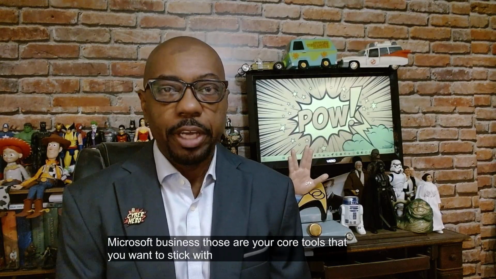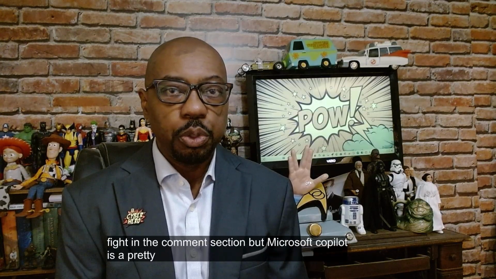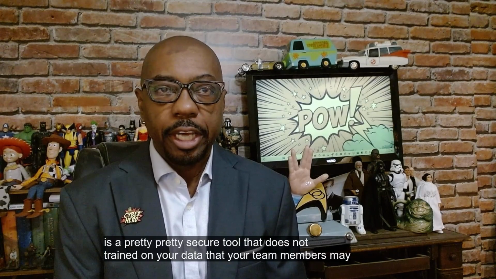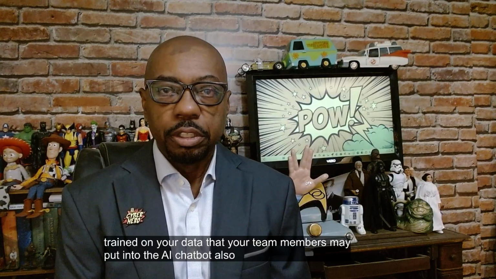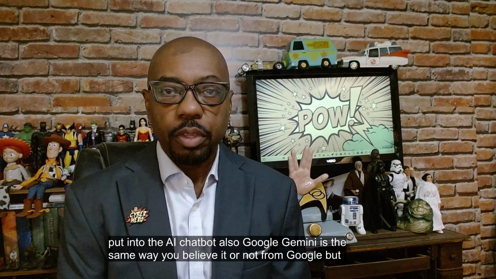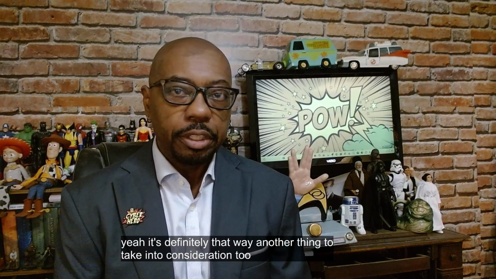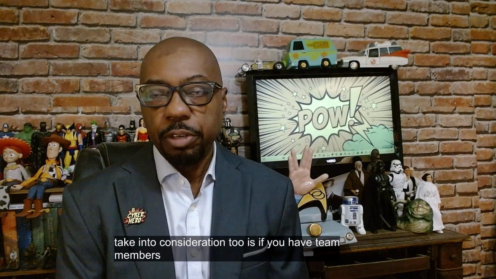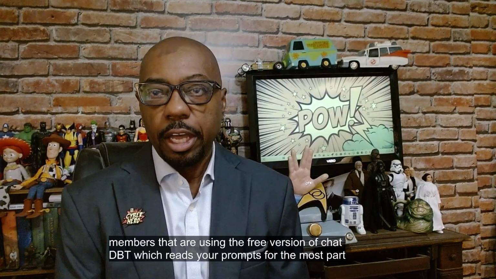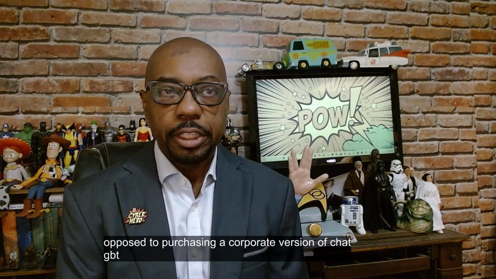Now, I'll probably get in a fight in the comment section, but Microsoft Copilot is a pretty secure tool that does not train on your data that your team members may put into the AI chatbot. Also, Google Gemini is the same way. Believe it or not, from Google, but yeah, it's definitely that way. Another thing to take into consideration too is if you have team members that are using the free version of ChatGPT, which reads your prompts for the most part, as opposed to purchasing a corporate version of ChatGPT, which does not scan your prompts.